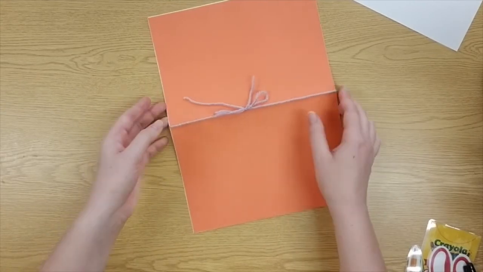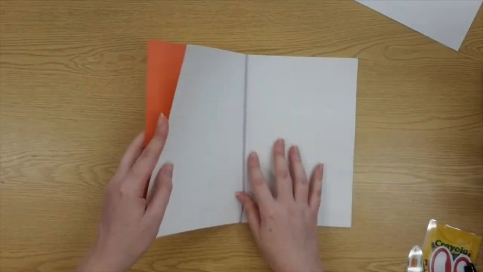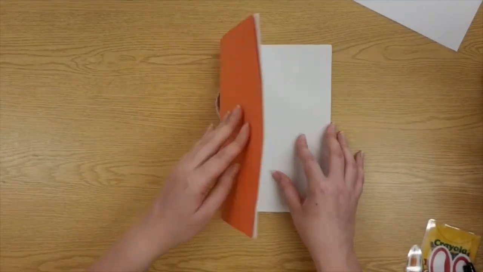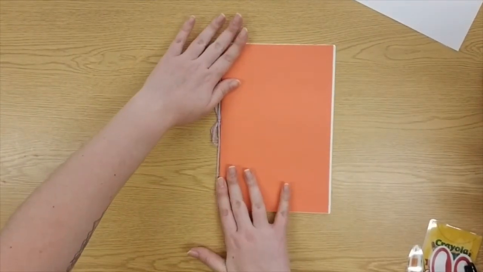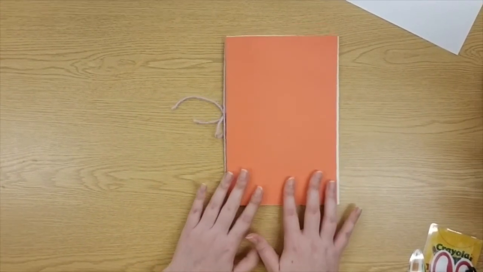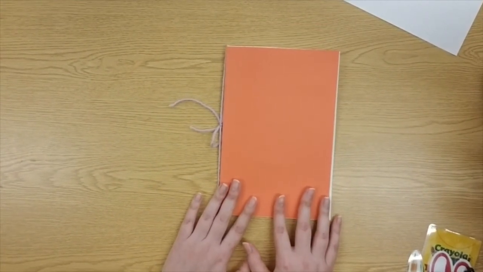Well, if I run out of pages in my sketchbook, the really cool thing about it is I can fold more paper and stick more pages inside of my sketchbook as I go. And voila, you have your very own sketchbook all ready to be created on.